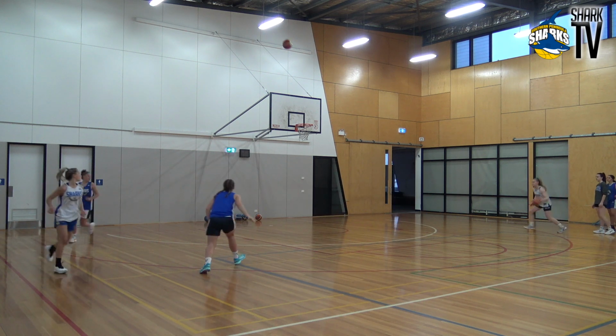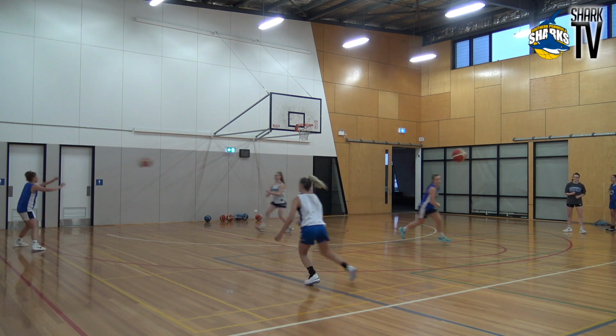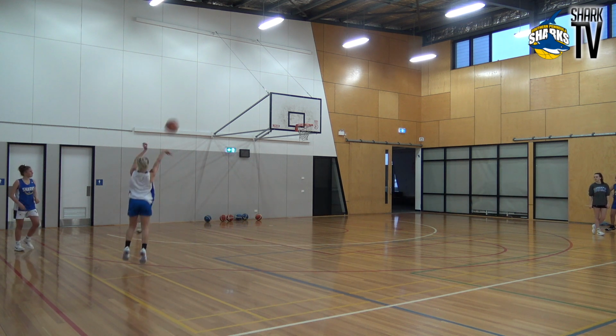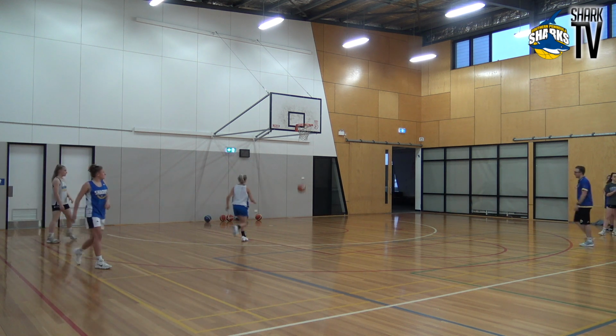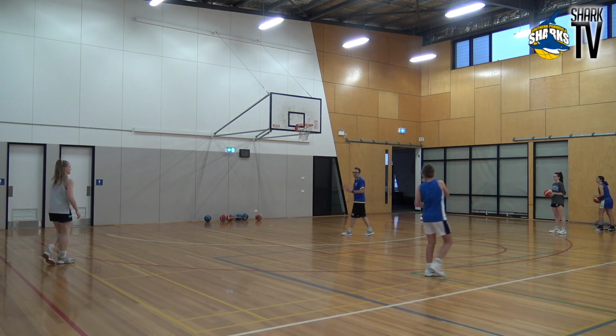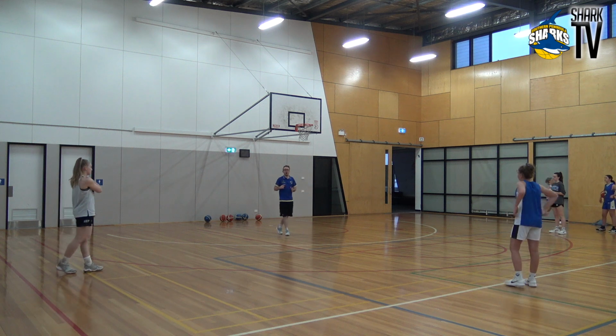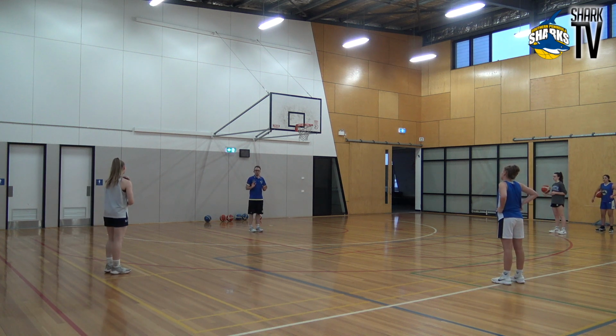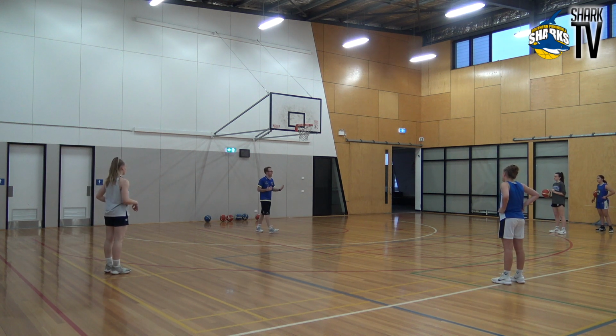Follow your pass. Next one up. Last one. All right, hold it there. Now it's really important within our entire offensive system that we start adding off-ball movement. For us, that's about cutting, which then creates space.